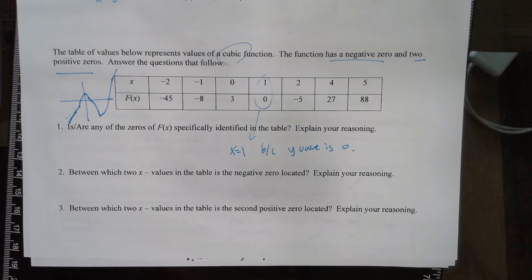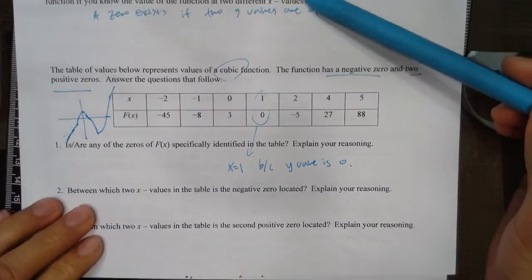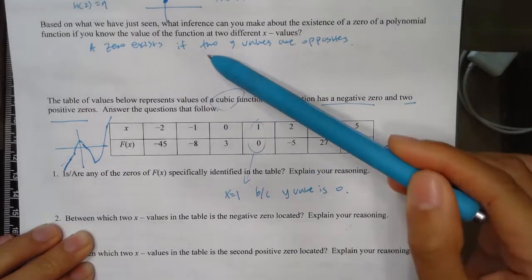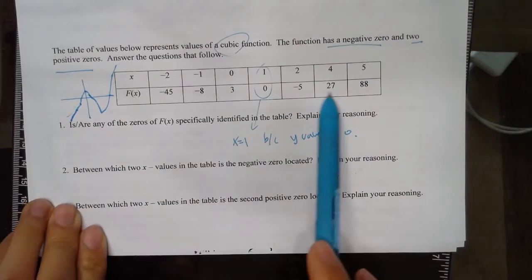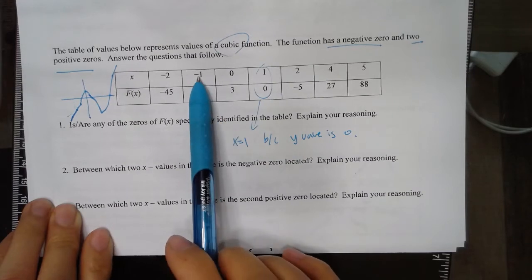Between which two x values in the table is the negative 0 located? Explain your reasoning. So you should be able to use the thinking that we did in the examples on the top. A 0 exists if two y values are opposite. So the second row is the y values. Where's the negative 0? Well, let's see. When x equals negative 1, y value is negative 8. So it's going to be underneath it here.